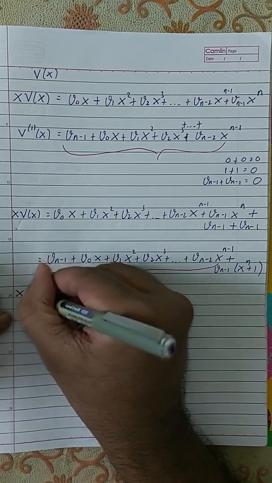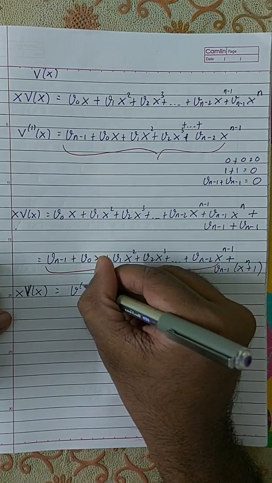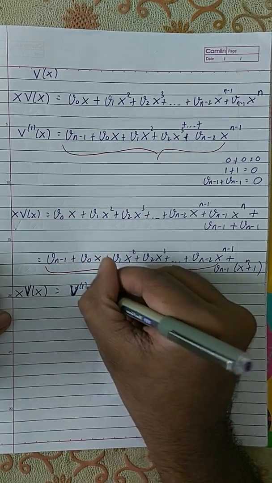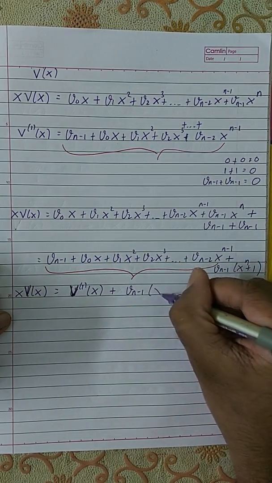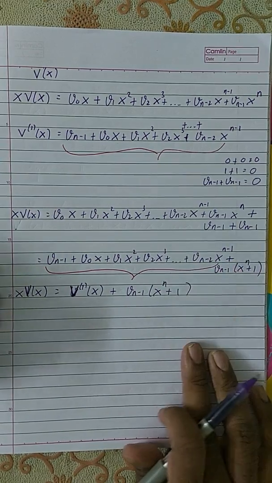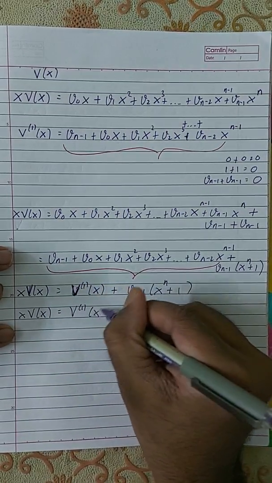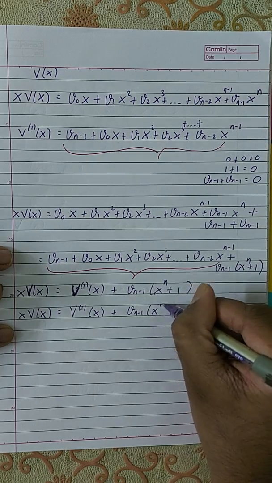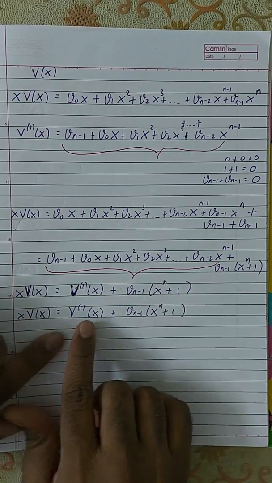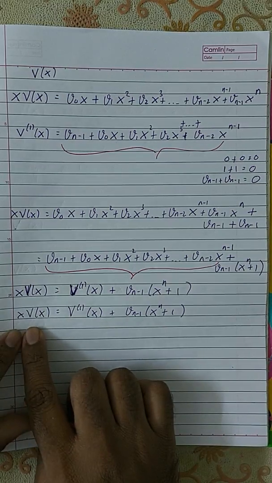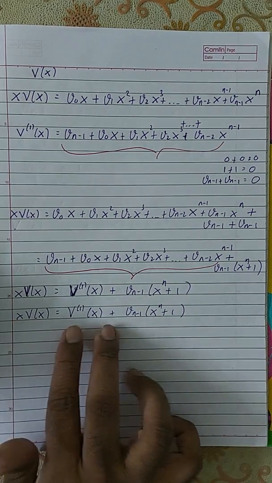That is, x v of x is equal to v1 of x plus v n minus 1, x raised to n plus 1. Let me write this equation again: x v of x is equal to v1 of x plus v n minus 1 times x raised to n plus 1. From x v of x, I can find v1 of x by multiplying this, and then I'll get an extra term. So x v of x contains this term, right?